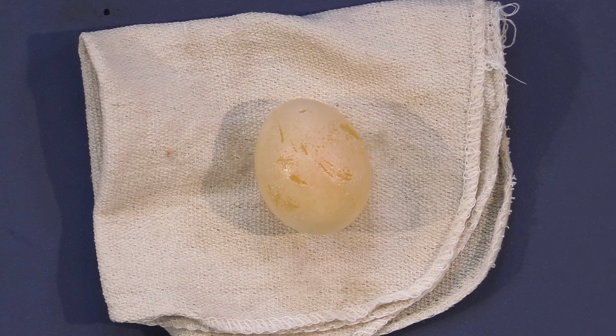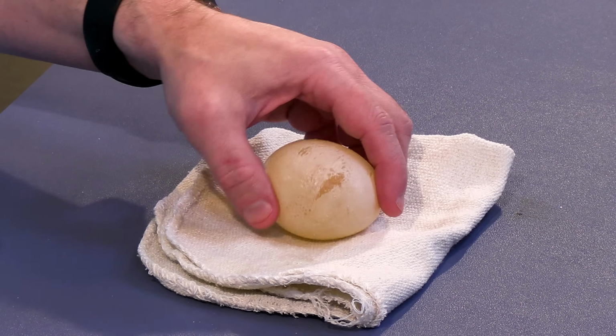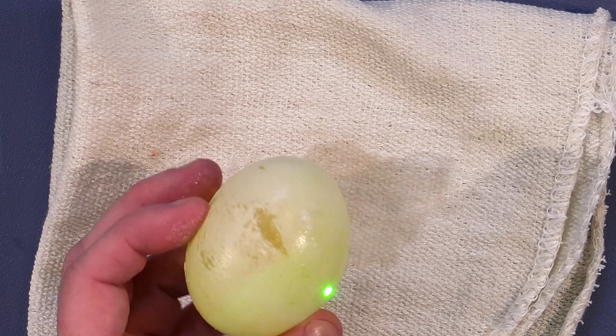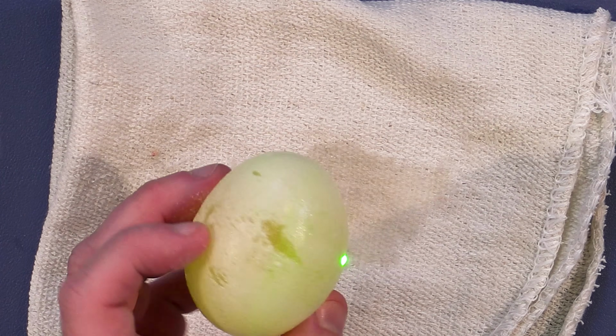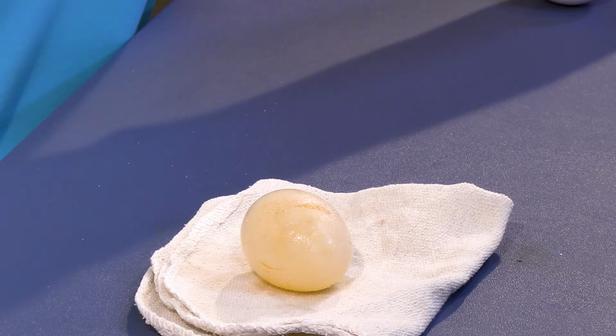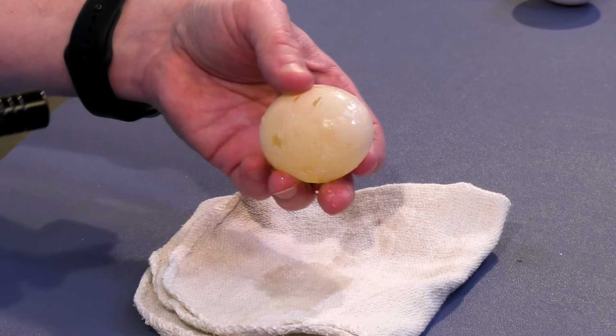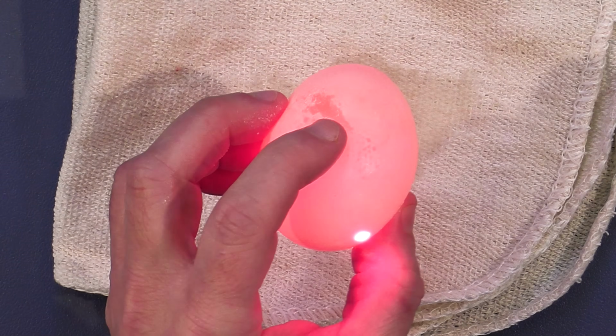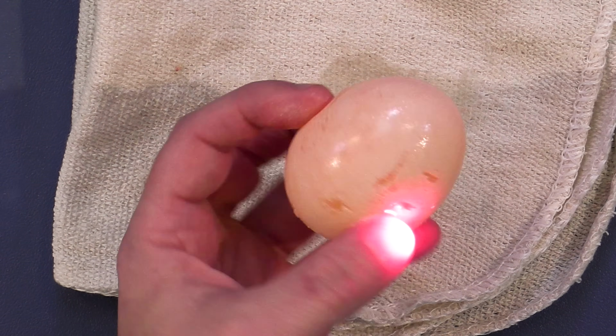I noticed something really interesting. So here is a laser. This is a green laser right here. And when you shine into these eggs, they kind of scatter the light on the inside and light up, which is kind of interesting. Maybe you'll be able to see a little bit better with the red laser I have. Yeah, you can see that a lot better. Check that out. So it kind of glows like this.